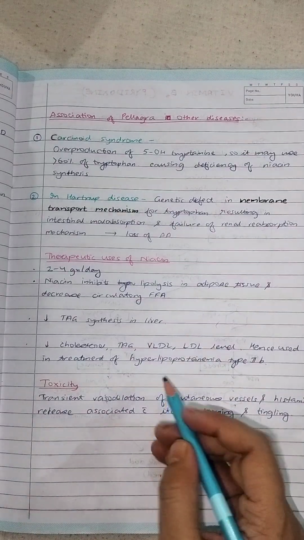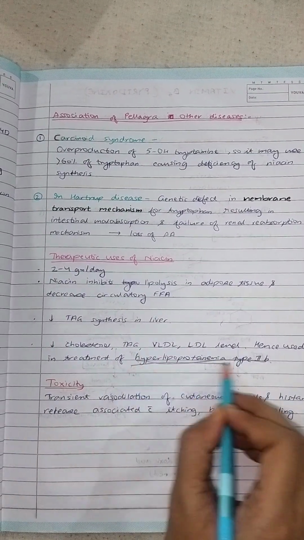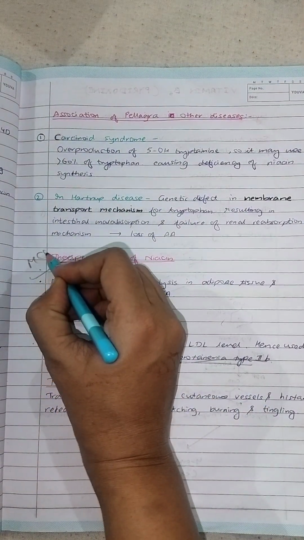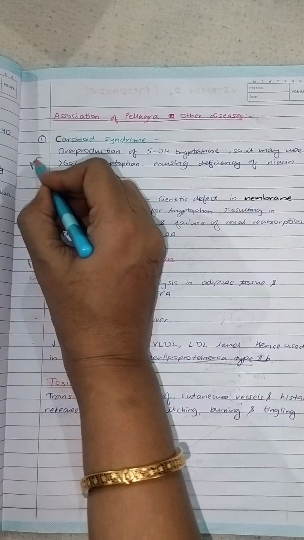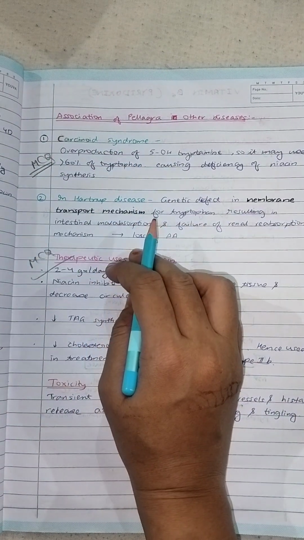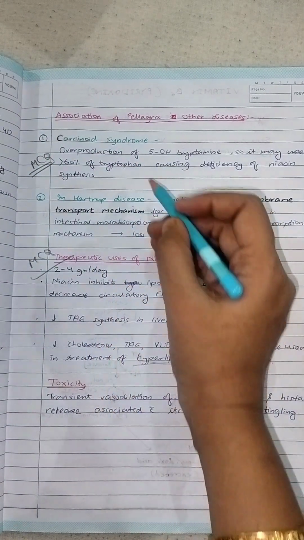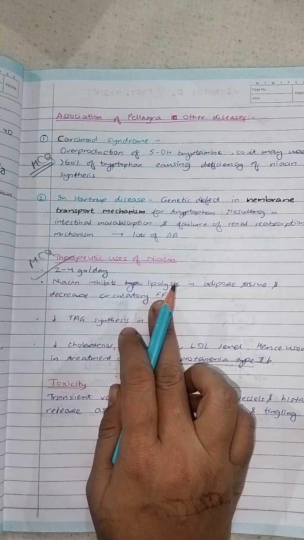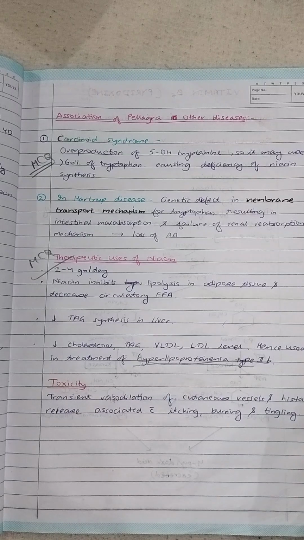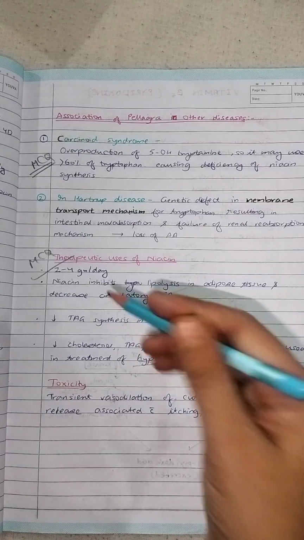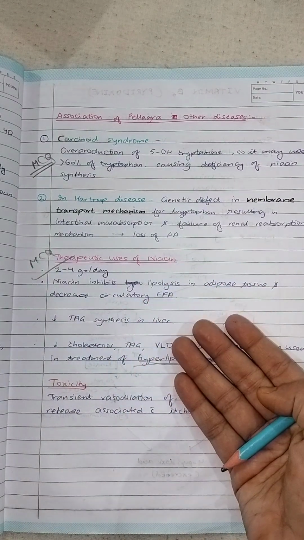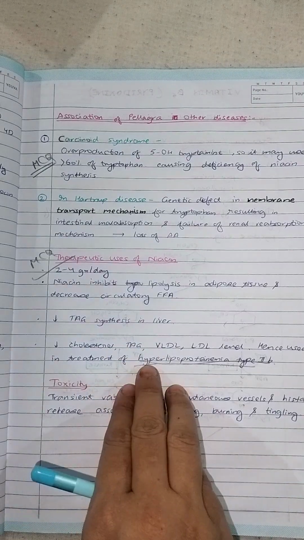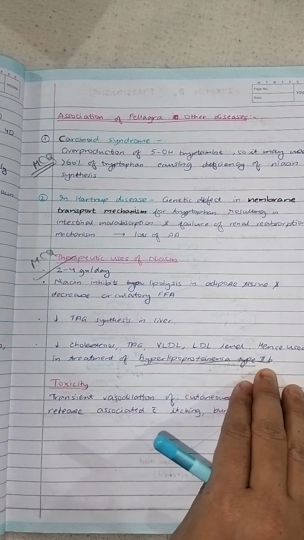So this part is important for MCQ. Two diseases associated with niacin: carcinoid syndrome and Hartnup disease. Regarding therapeutic uses, till now in the vitamins we have studied, niacin can be used as a medication in hyperlipoproteinemia type 2B.